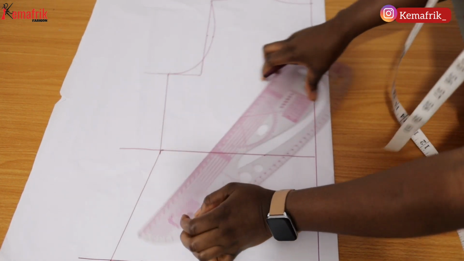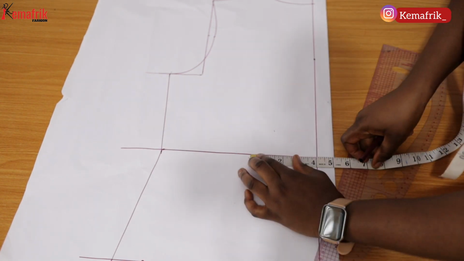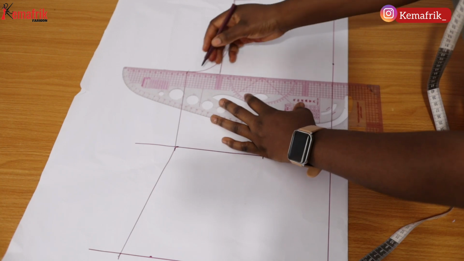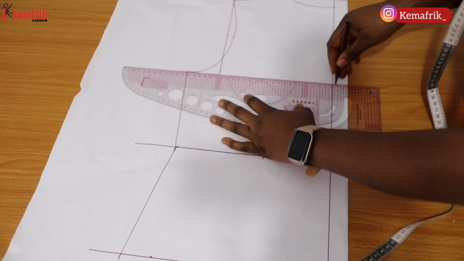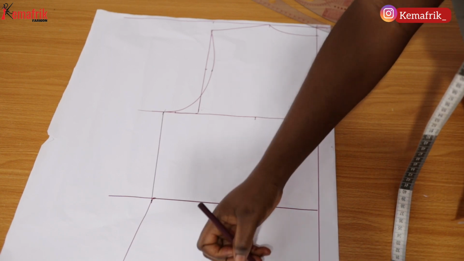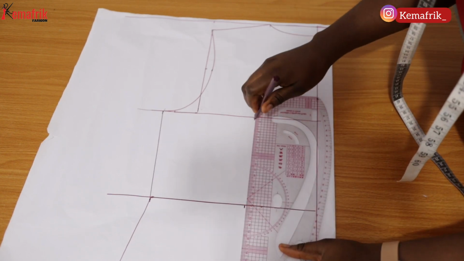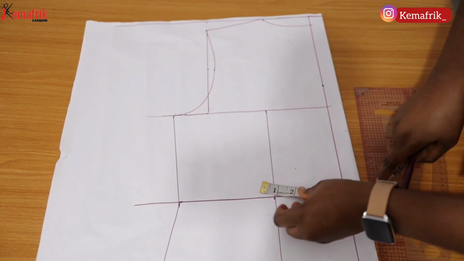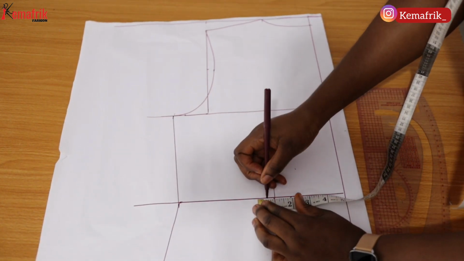So I have inputted my circumferences, that's the bust circumference, the waist circumference, and the hip circumference, and now I am creating my dart line. I made use of the same 4 inches I used for the front, but the width of the dart I use for the back is just a 1 inch wide dart, okay, half an inch on both sides of the dart leg.